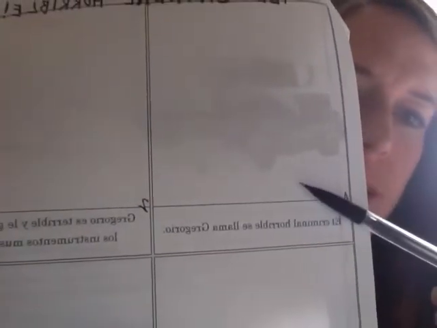Okay, so once I've done number 1, I'm going to flip back to the comic, where number 1 says the same thing I just did. El criminal horrible se llama Gregorio. I'm going to draw a picture of that in the comic box. Make them good. I want to see good comics, okay? So I'm going to draw a picture of Gregorio, the criminal.